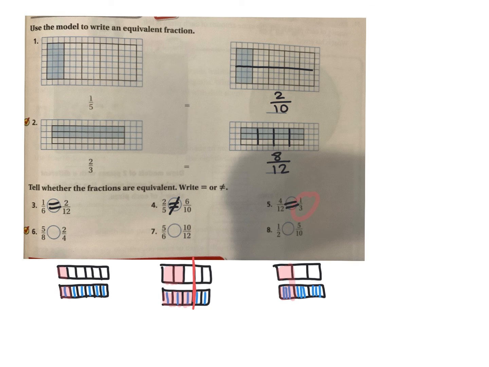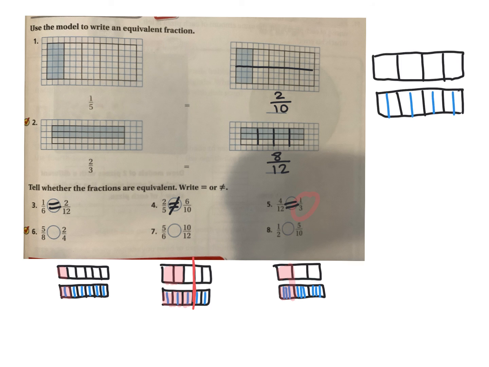You're probably at a point where you're not necessarily needing the pictures anymore. I will still do them in case you do. Let's take a look at 5/8 compared to 2/4. These are bigger, so I'm going to start on this side instead. And I'm going to see if these are equivalent. I'll start with my denominators and then look at my numerators. All right, and if you're not seeing it right away, here's the drawings of those.